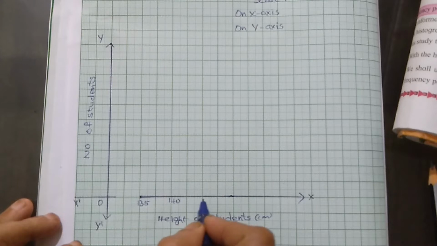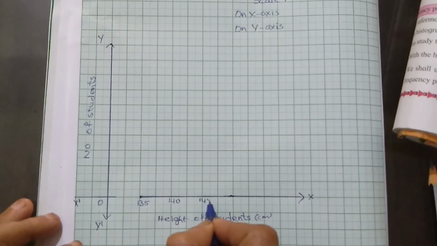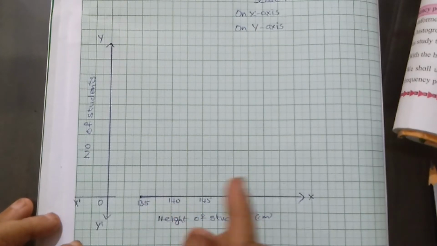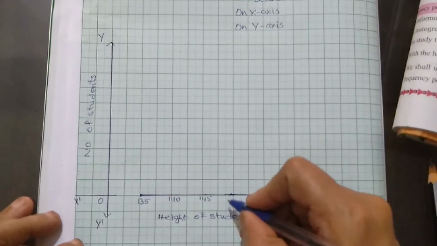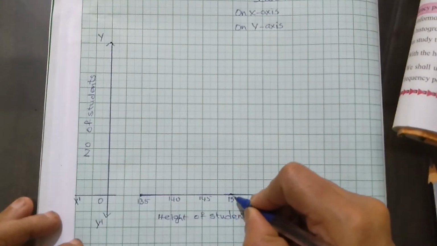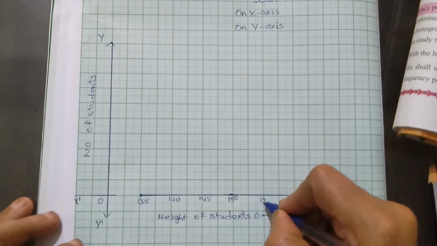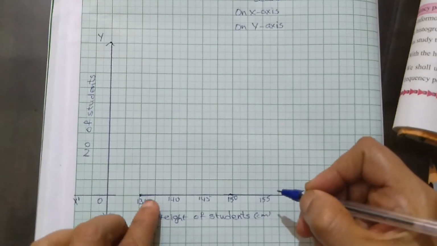140. Leave the next one and the next one will be what? 145. So I have taken 2 centimeter. Next one will be what? 150. And this will be 155. So I have taken 2 centimeters.